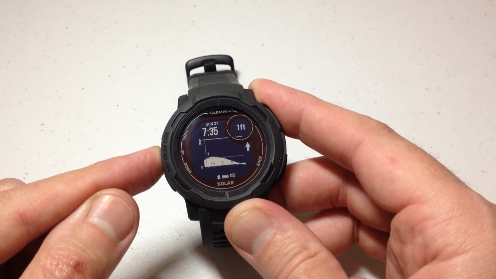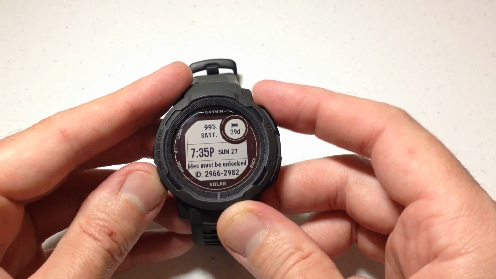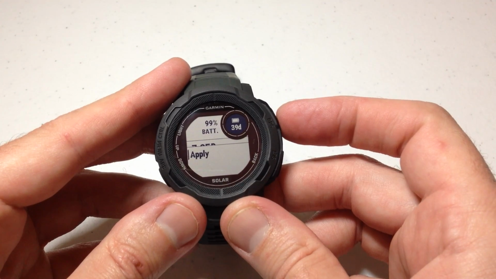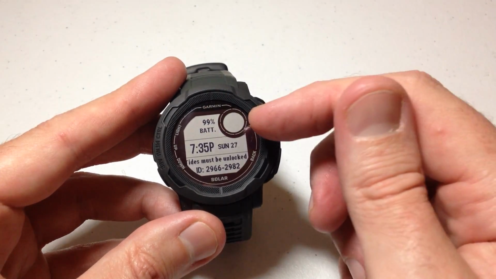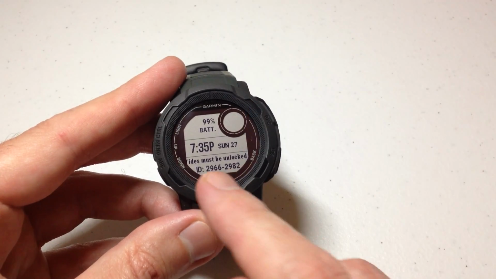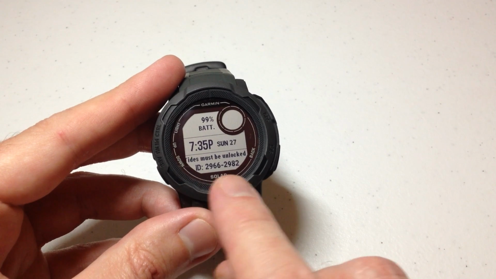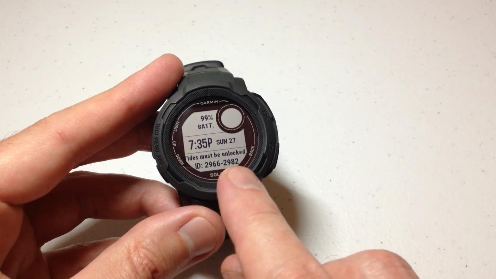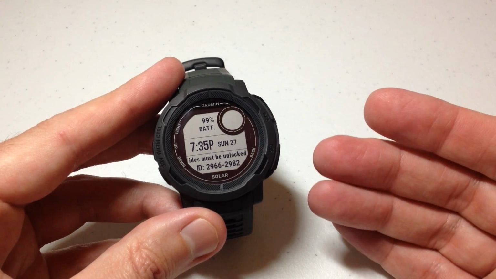Let's go ahead and switch to a different watch face. This next one did not work very well, and this is where I was saying I'm not an expert. Maybe there's some way to change this. What I've got here is my battery percentage, my moon phase, time and date, but I don't have tide information because it says tides must be unlocked, and it gives me an ID there.